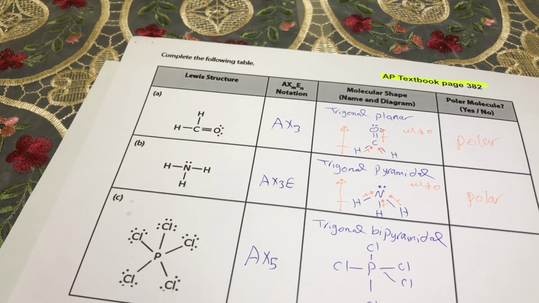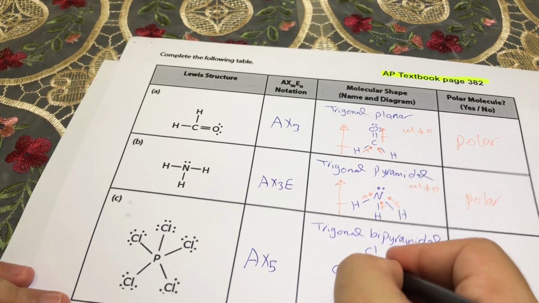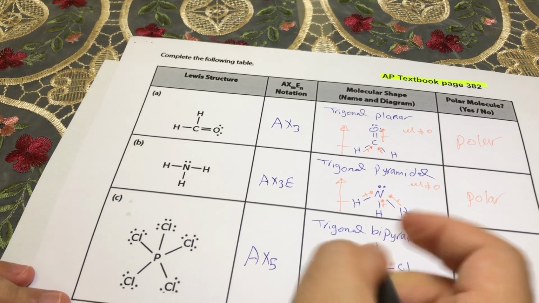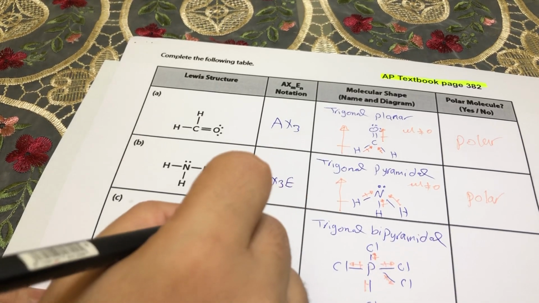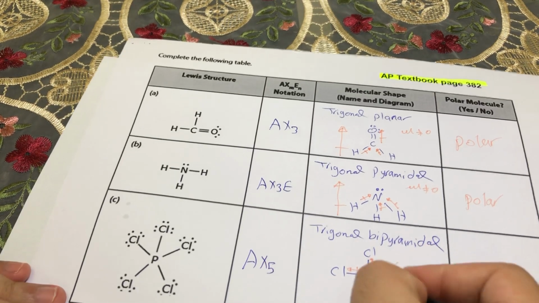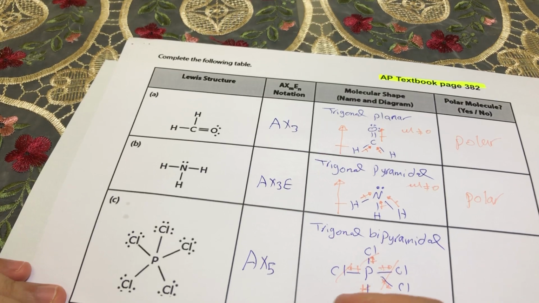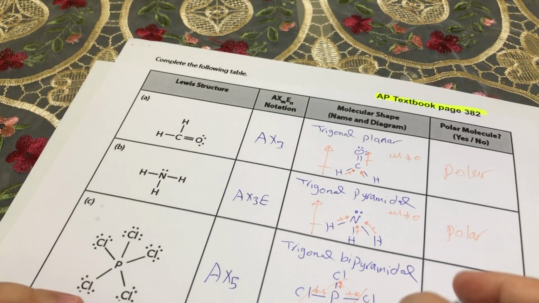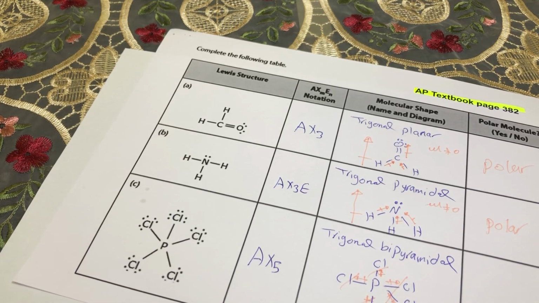And the electronegativity difference between phosphorus and chlorine: chlorine is highly electronegative, so they will cancel each other. Mu is equal to 0, sorry. So it's not polar, it's nonpolar.